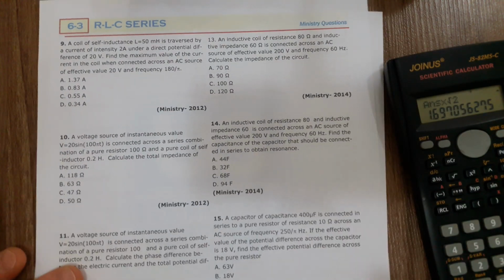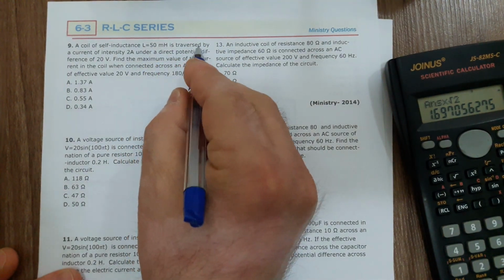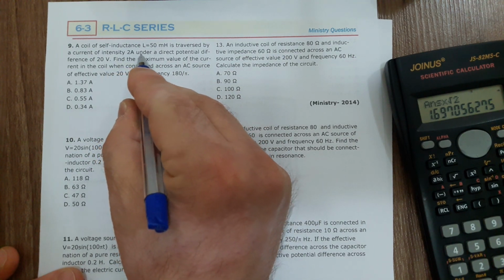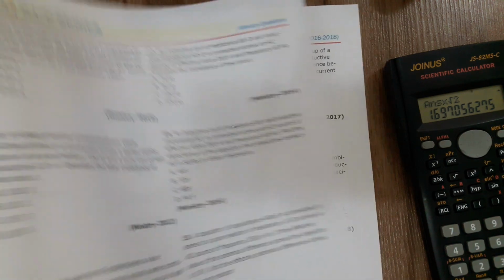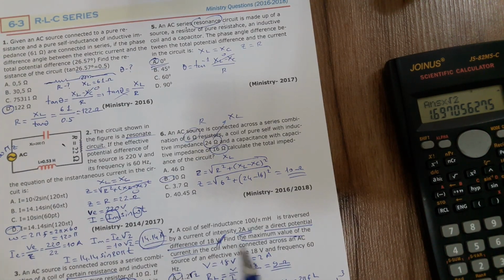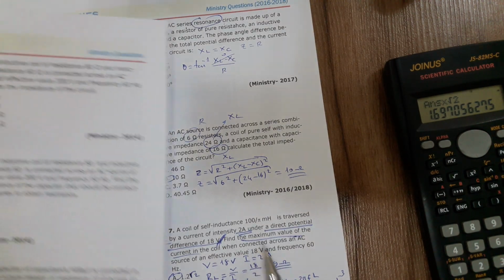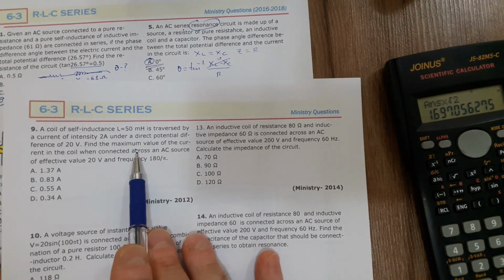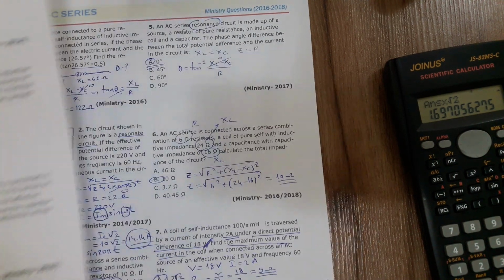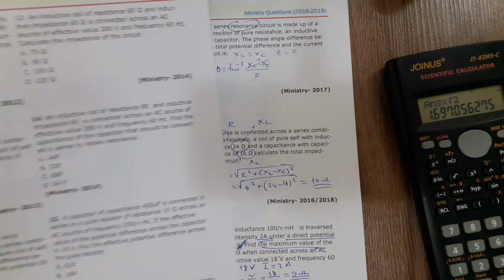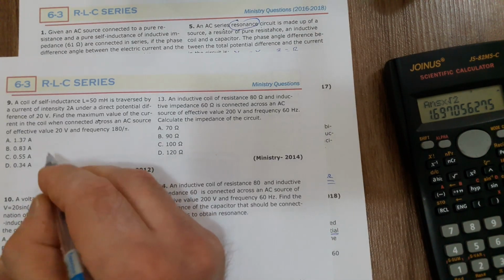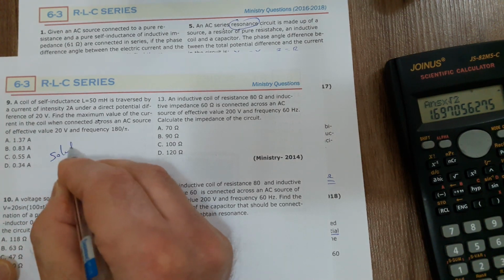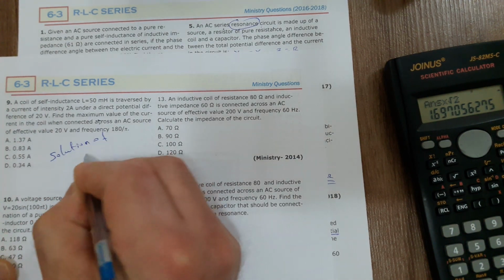Question number 9. A coil of self-inductance 50 millihenry is traversed by a current of intensity 2 ampere under a direct potential difference. It's exactly the same as what we did. 7 and 9 are similar questions. So if you check the solution of 7, it's almost the same as the solution of 9. Only the numbers are different.